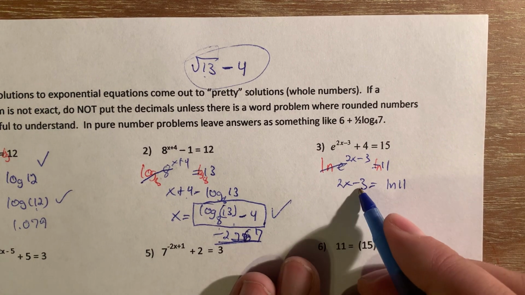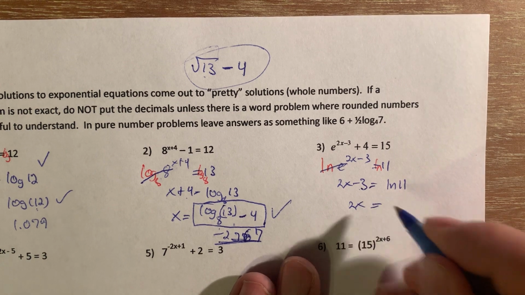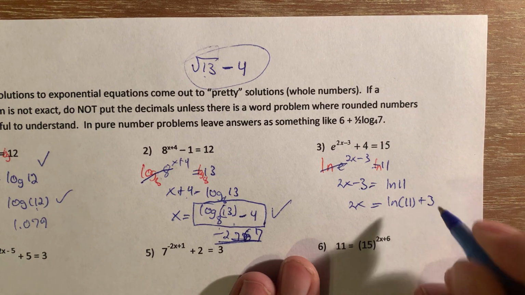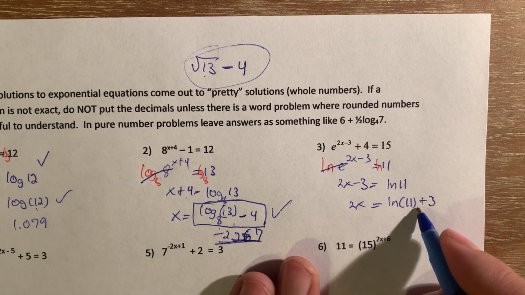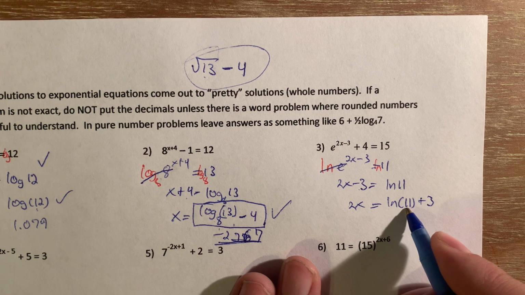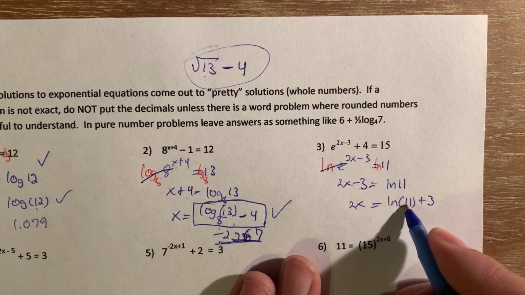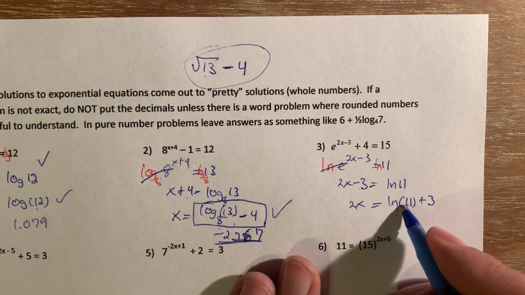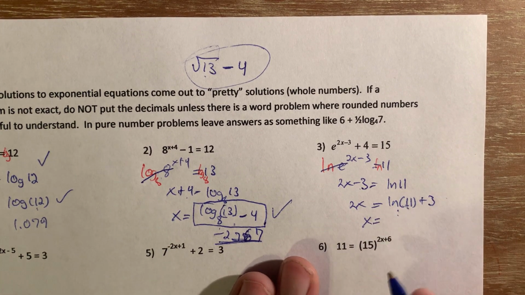We leave it. Then we add 3. When I'm writing this, I need to put the 11 in parentheses to make sure it's clear that the 3 is not inside the logarithm. Here I didn't write the parentheses because there's nothing after it, but here I do need to. You're doing e to what power gets you 11, not e to what power gets you 11 plus 3. You're doing e to what power gets you 11 and then adding 3. And so we show that by doing it.